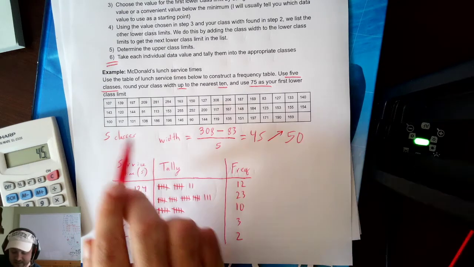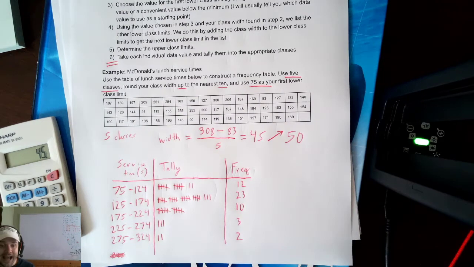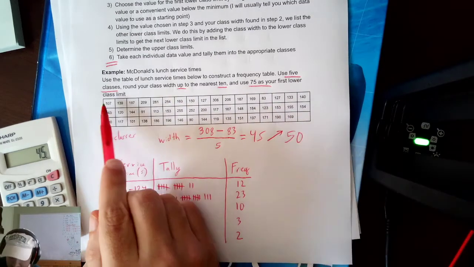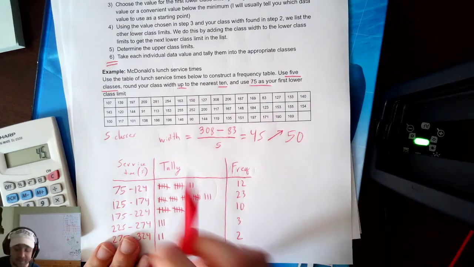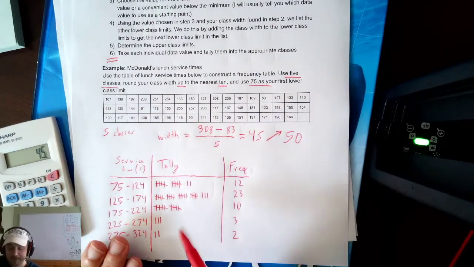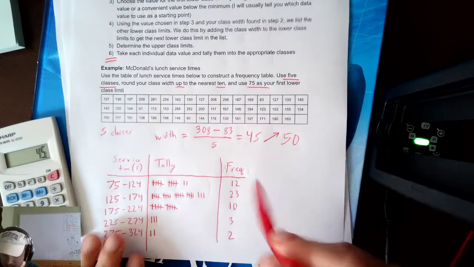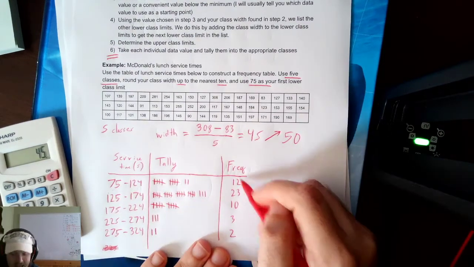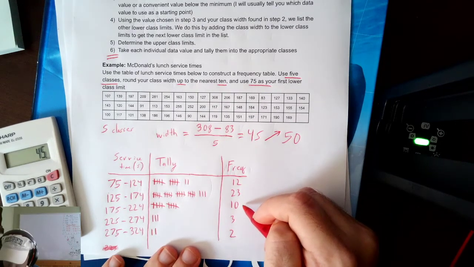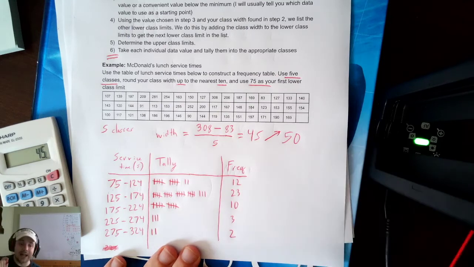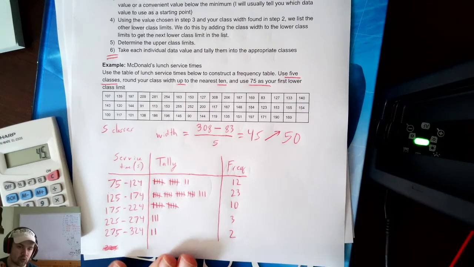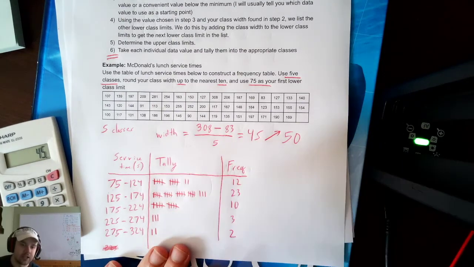This is how many of these data values were in it. I can kind of check to make sure I did it right. There were how many data values here? Well, if you counted them up, there's 50 numbers here. 1, 2, 3, 4, 5, 6, 7, 8, 9, so on and so forth, up to 50. If I add these numbers up, it better add up to 50. 12 and 23 is 35, 10 more is 45, 48, 50. I know I have all the numbers now. I didn't miss one. Always double check you didn't miss one. It's real easy when tallying things to miss one.